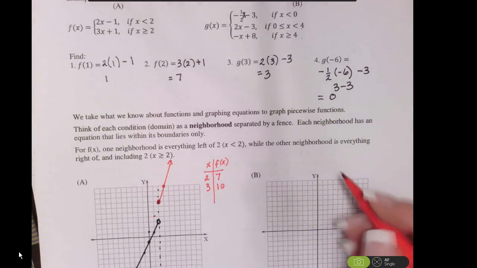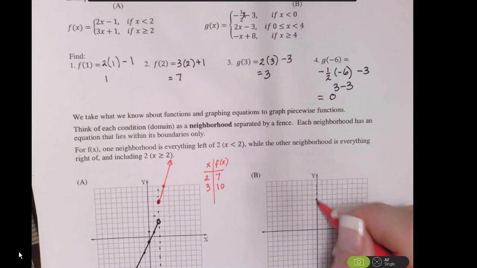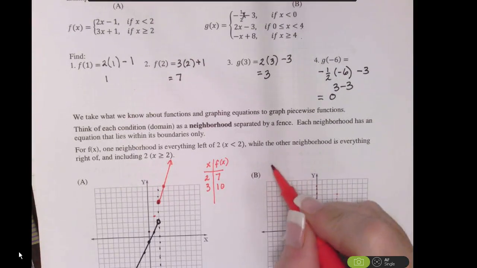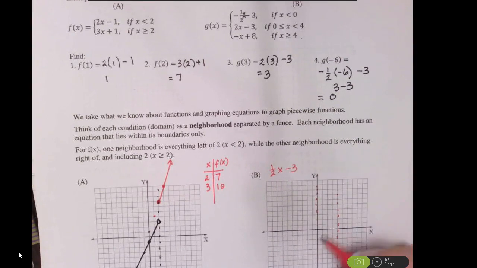So my 3 neighborhoods are going to be x less than 0, and then between 0 and 4, so I've got another boundary line here at positive 4, x equals positive 4. So I've got to the left, between the 2 lines, and then to the right, and I've got 3 different functions. So over here I want to do 1/2 x minus 3, so I can go down to negative 3, and since it's less than 0 I want to put an open circle there. And then the slope of 1/2, I can rise 1 and run 2, but that puts me in my other region. So let me go down 1 and left 2 and just plot a few points.